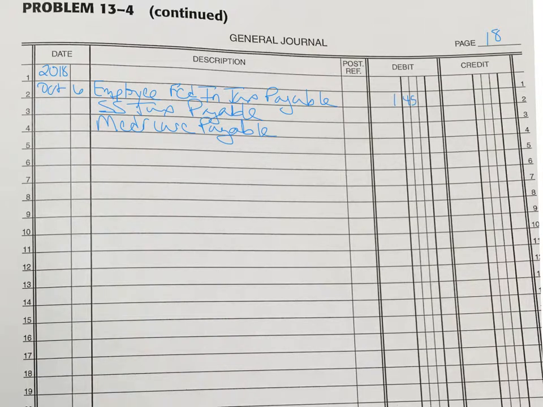You want to list each of their amounts in the debit column. So $1,459.47, $375.74, and $82.50. Well, remember, whatever we debit, we have to credit something. And because we're paying these, we credit cash in bank for the total.